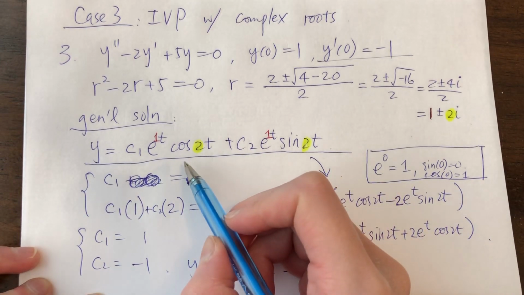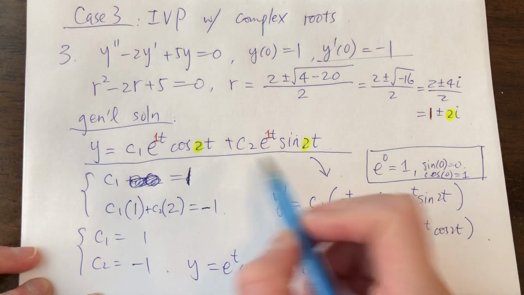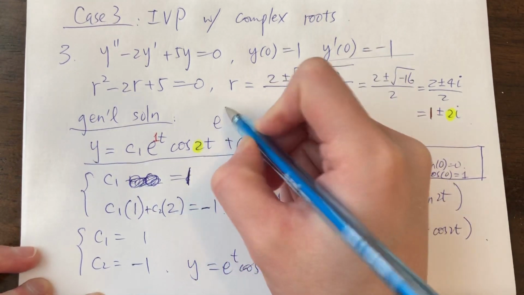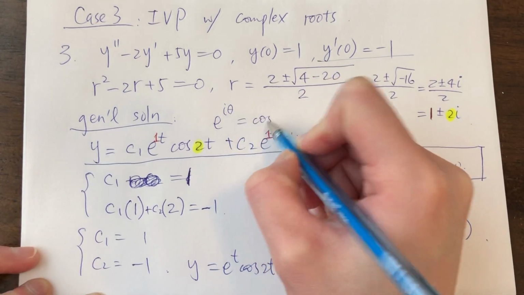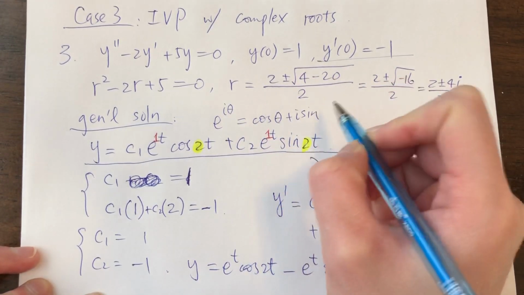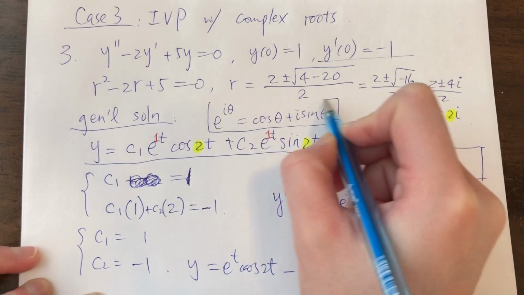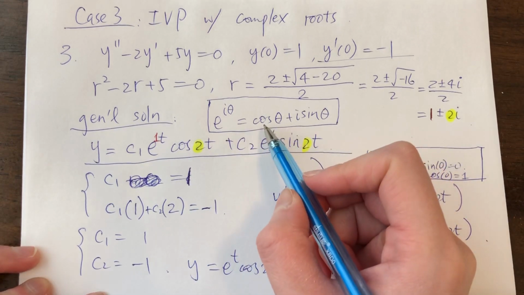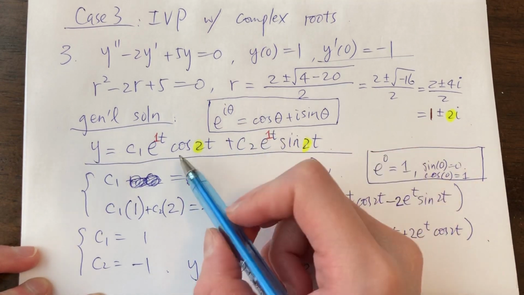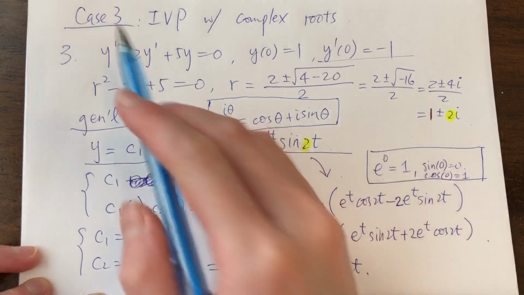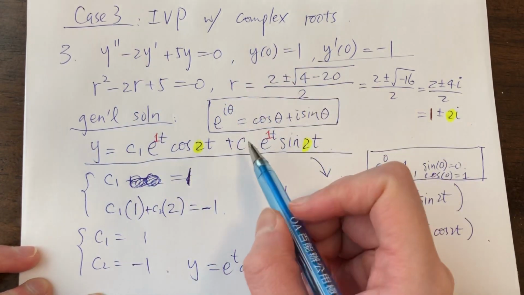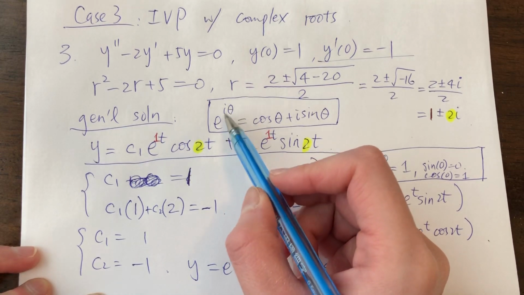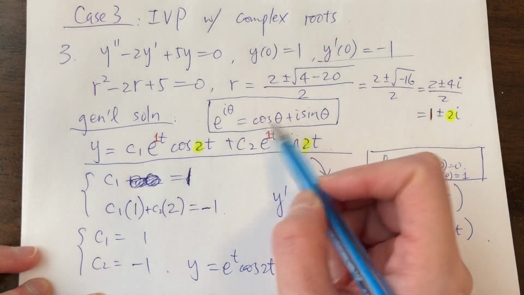The way to memorize that you have cosine and sine is to remember Euler's formula: e to the i theta is equal to cosine plus i sine, right? You need more details to derive this, but the way to memorize the extra cosine and sine in the case of complex roots is to think of Euler's formula. Whenever you have an i in the exponent, you should have something like cosine and sine.